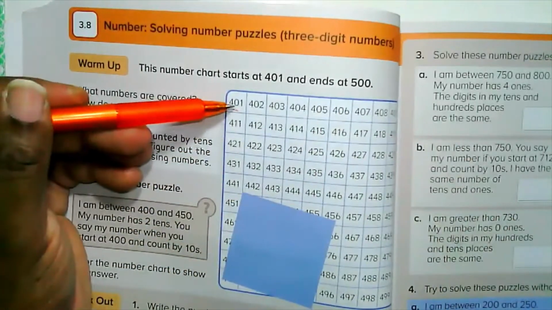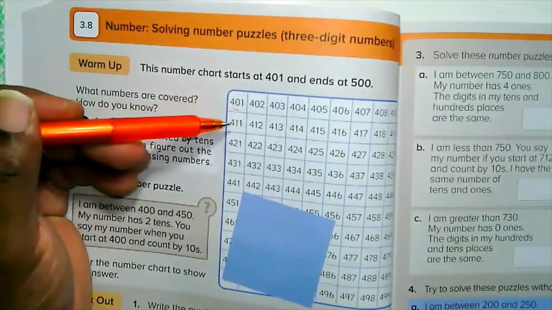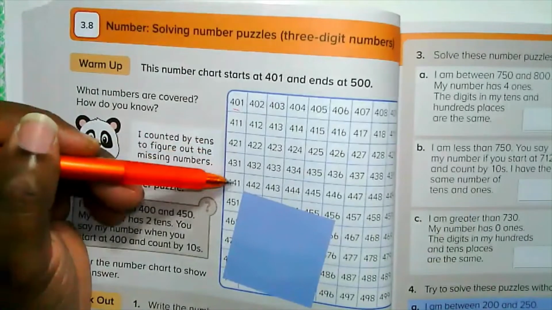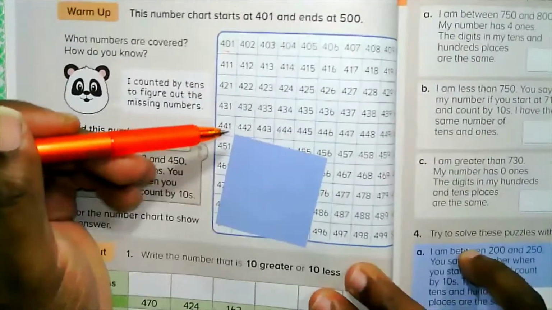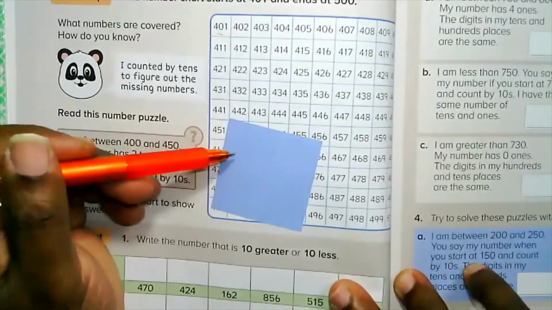And vertically, they're counting in tens, 401, 411, 421, 431, 441. So we can use this to determine the numbers that are covered.